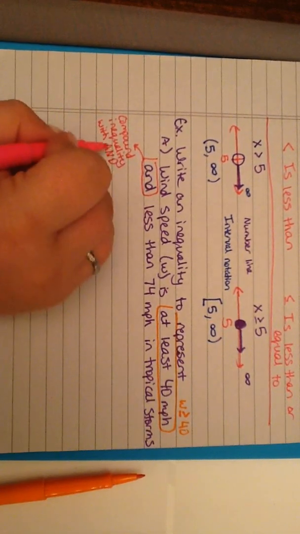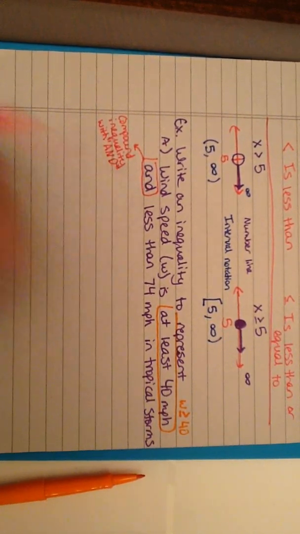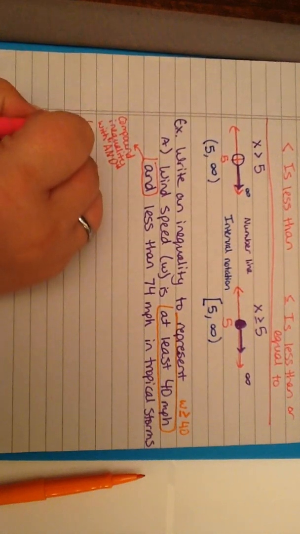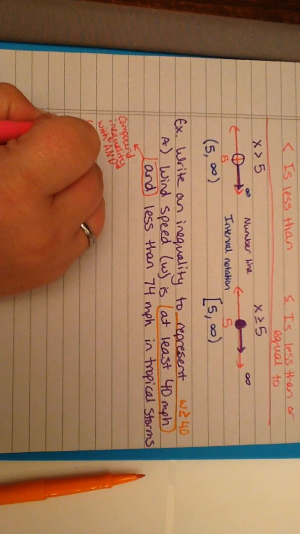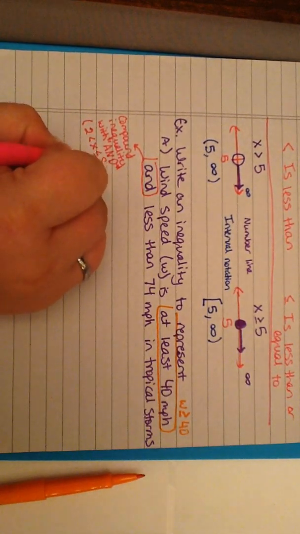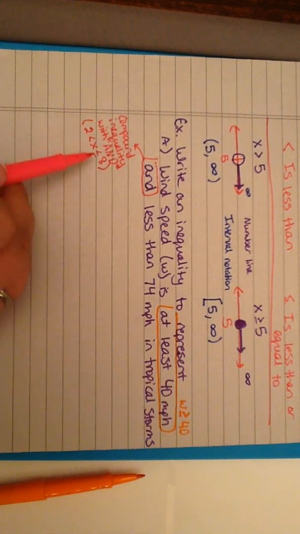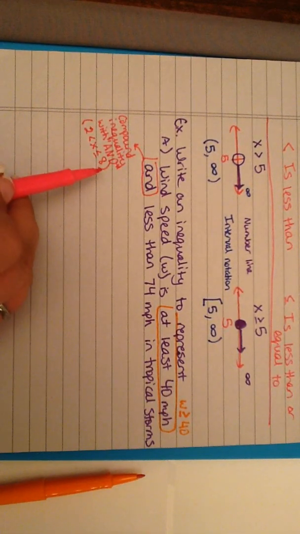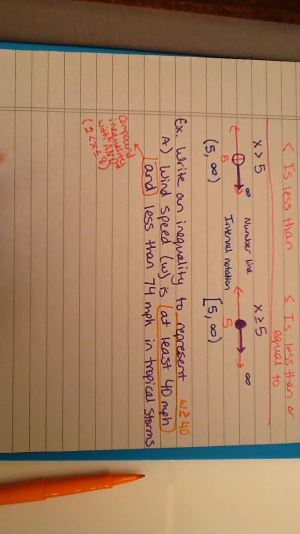There are two types of compound inequalities. There's and, and there's or, and we'll get to or in a moment. But the and ones all go in the same string of an inequality. So you have something that's smaller, your variable in the middle usually, and then something that's larger. Okay? So this is how you write and.